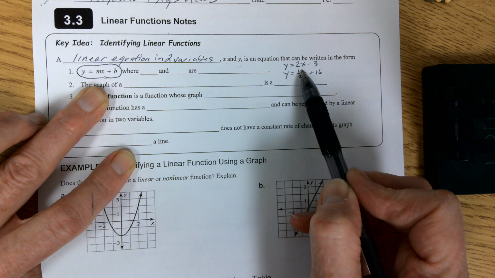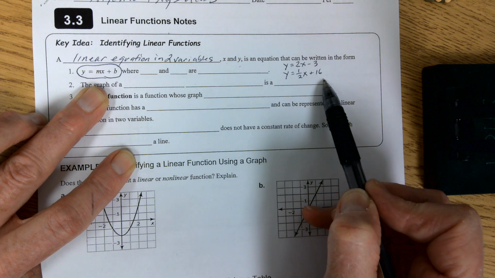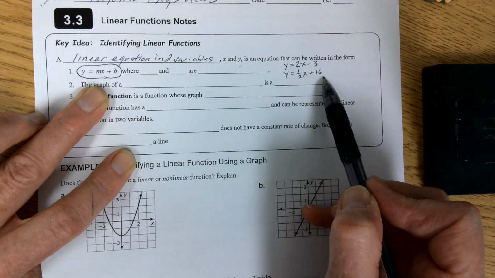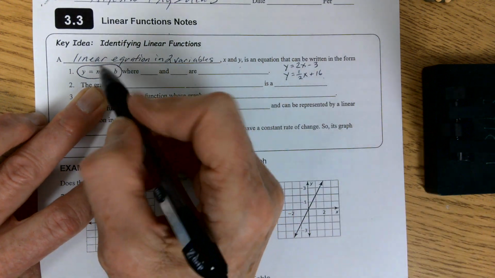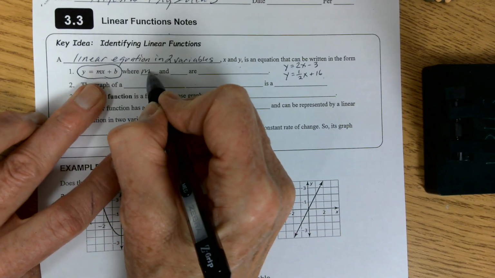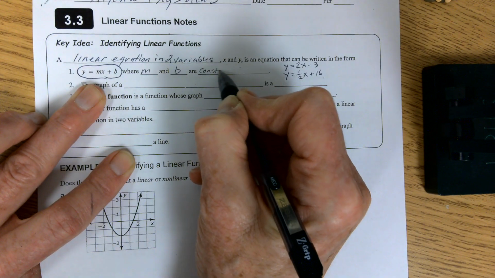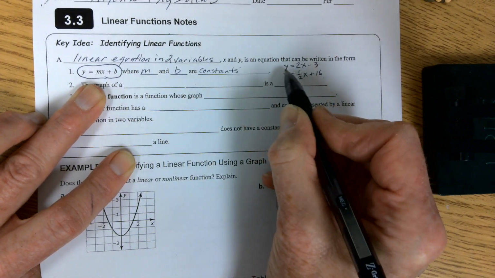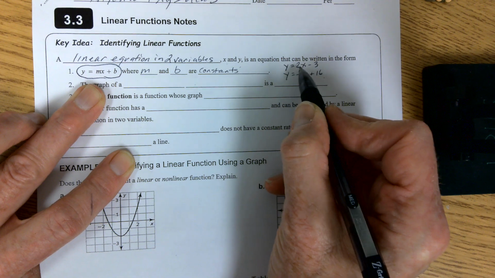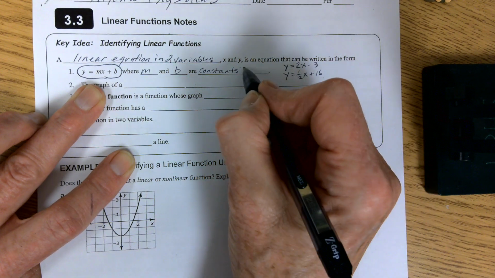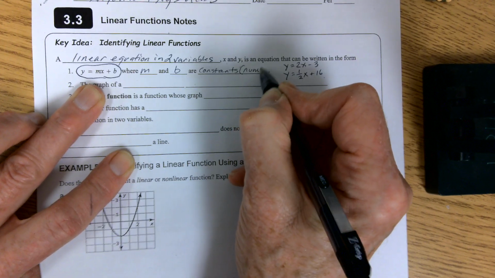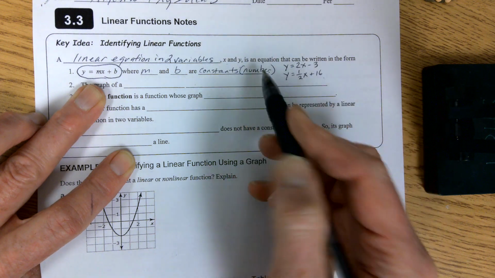This is my m. 1/2 would be my m. 16 would be my b. We're going to practice that later. So where m and b are constants, they are not variables like your x and y. There will always be a number filled in. A number, it doesn't change, okay?